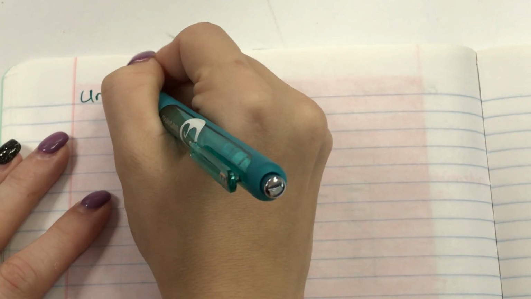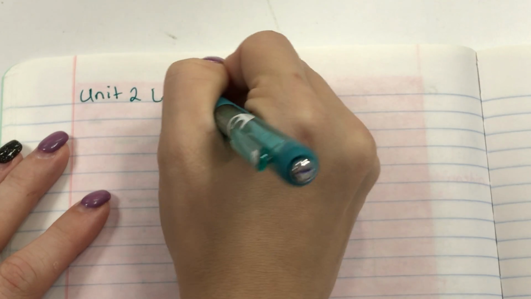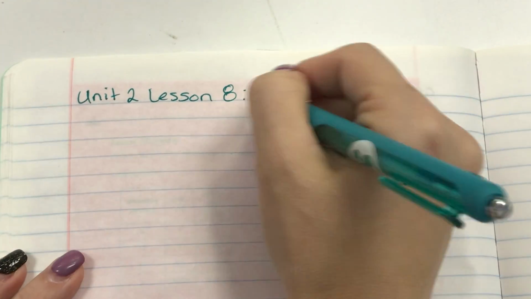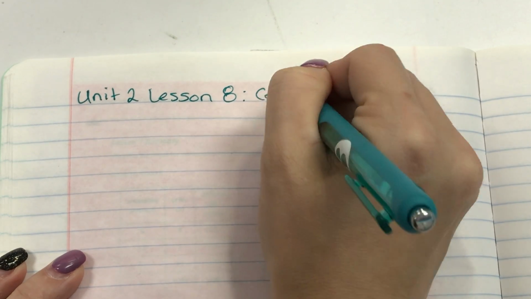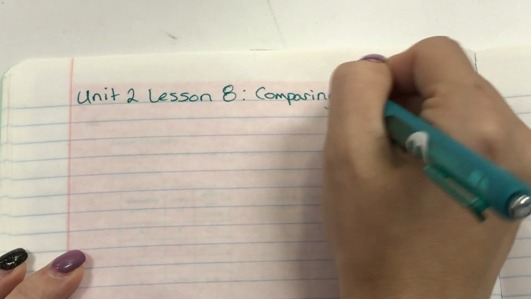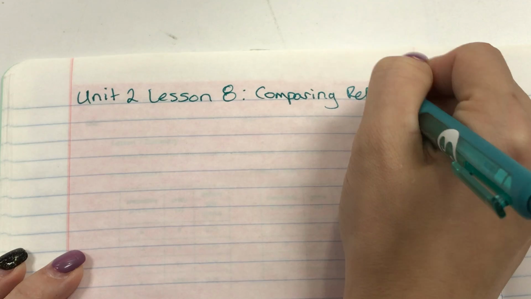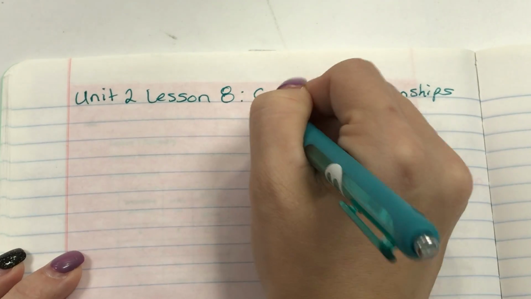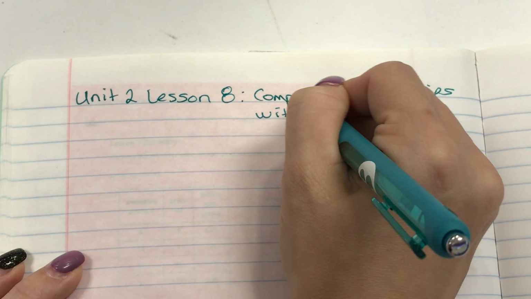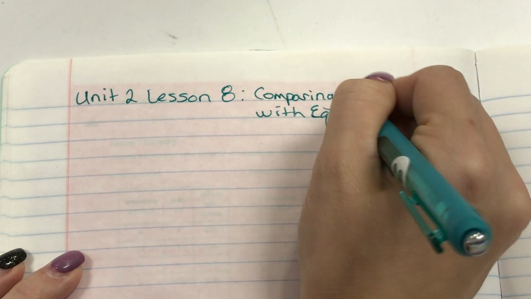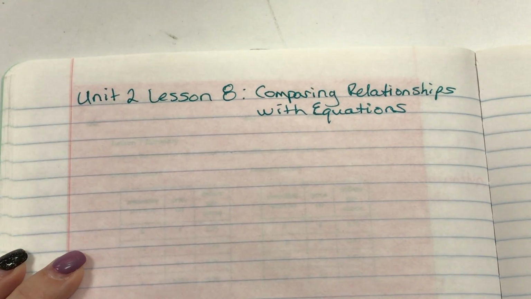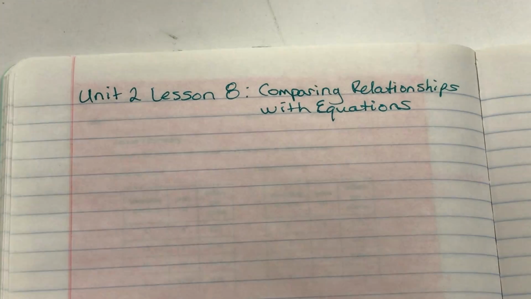So today we're looking at Unit 2, Lesson 8, which is comparing relationships with equations. Nope, that goes on page 32.